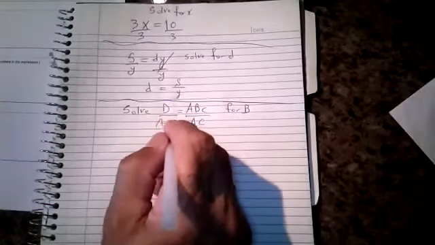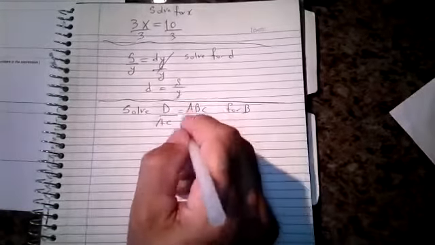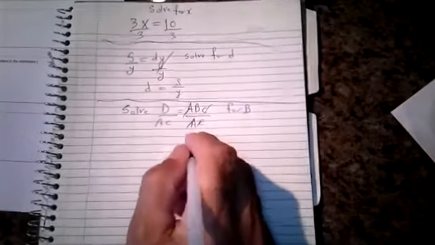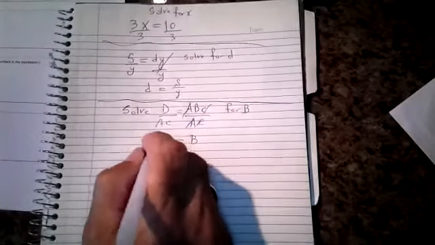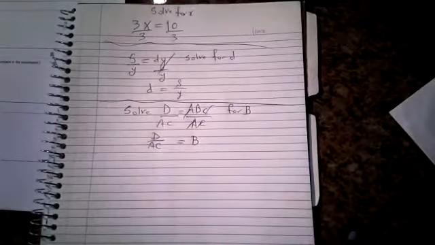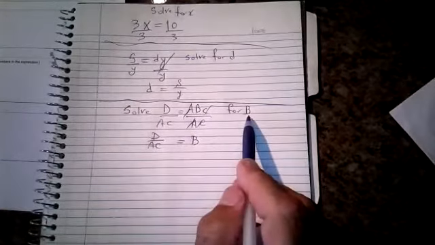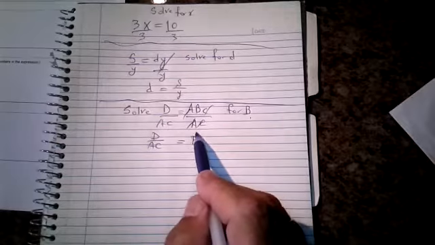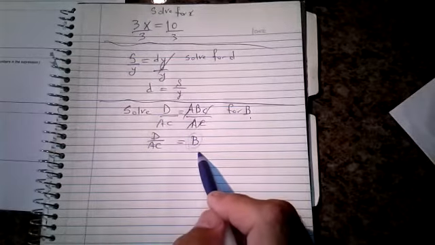See, in that case, B by itself is on one side and D over AC is on the other side. So when we ask you to solve it for the letter B, it means B has to be alone by itself on one side.